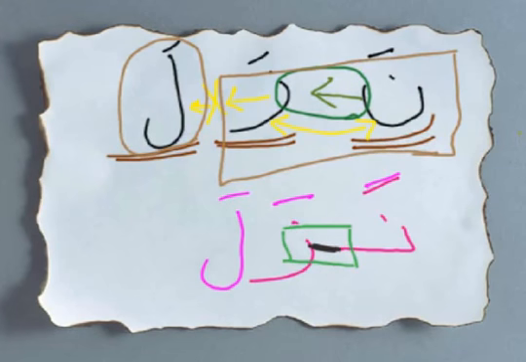Nazala. Say it with me. Nazala, which means to go down, to come down, things of this nature. Nazala, we've got harfu noon connecting with the harfu zay. Harfu zay not connecting with the harfu lam, but they all make up one word. Okay. Next up we have naza'a.